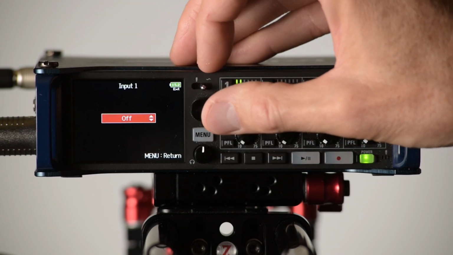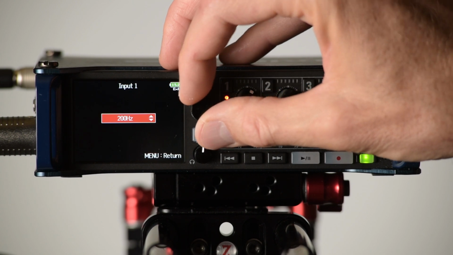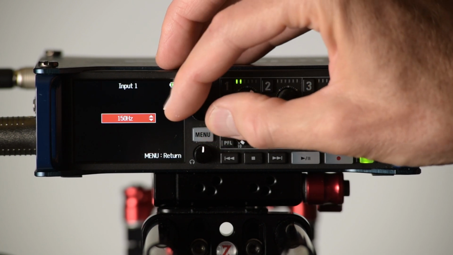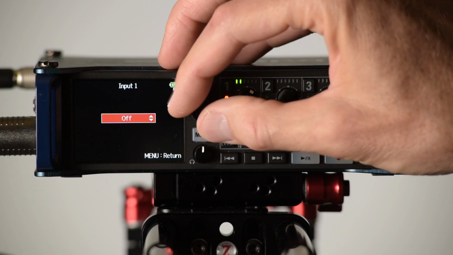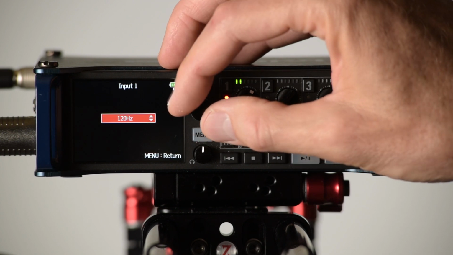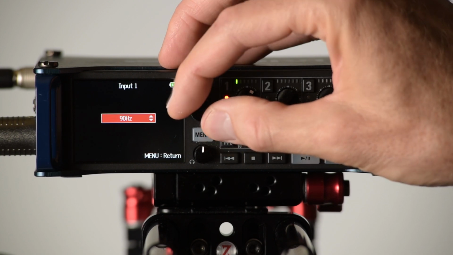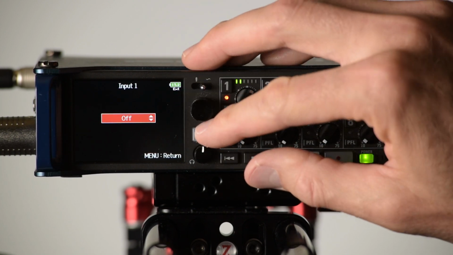So here's where you would turn that on, and you can just turn it on input by input, and you can choose the frequency at which you want the high pass filter to kick in. Normally, if I was going to use it, I would set it around 80 hertz, unless I was getting a lot of low frequency noise that I wanted to cut out, then I might pull it up a little bit. So normally, go ahead and leave that off.